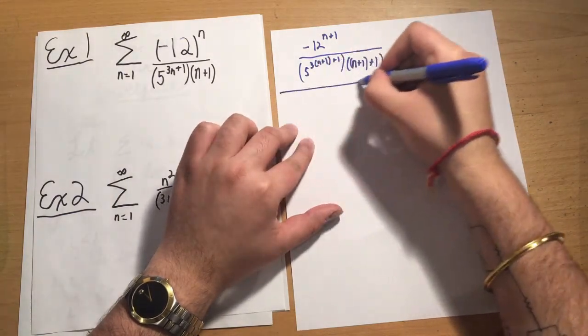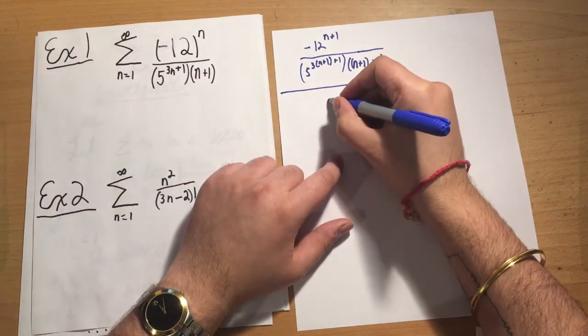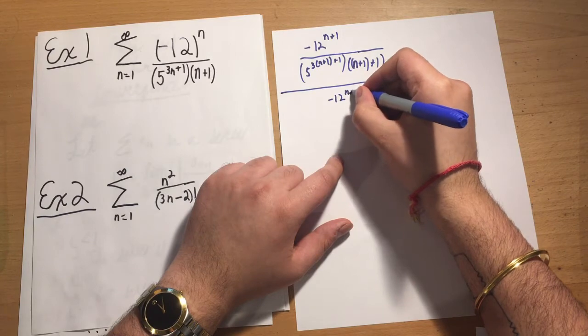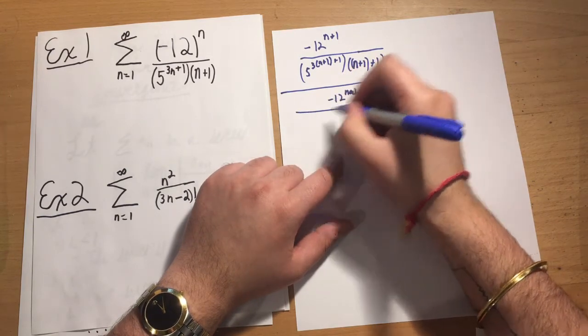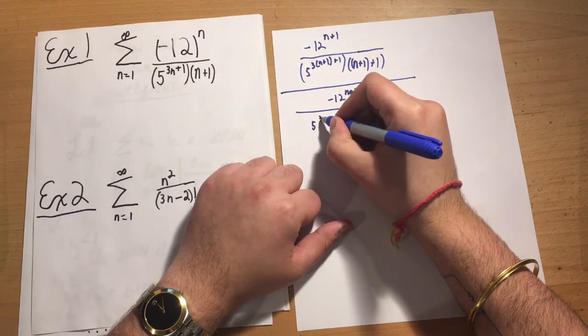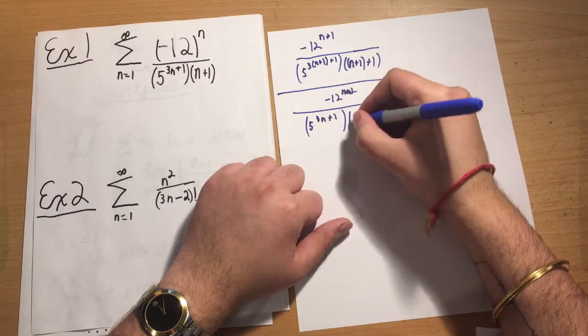And all of this is divided by our normal a of n term, which is negative 12 to the n over 5 to the 3n plus 1 times n plus 1.